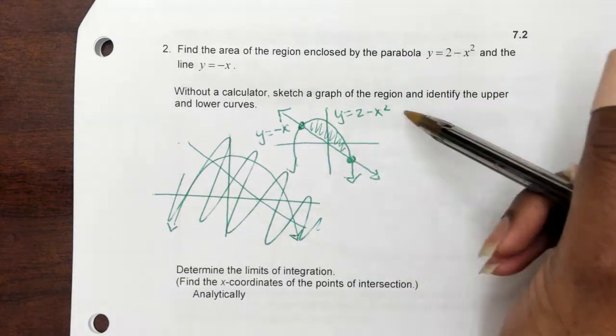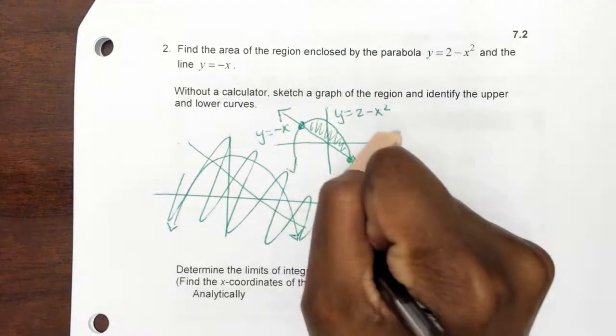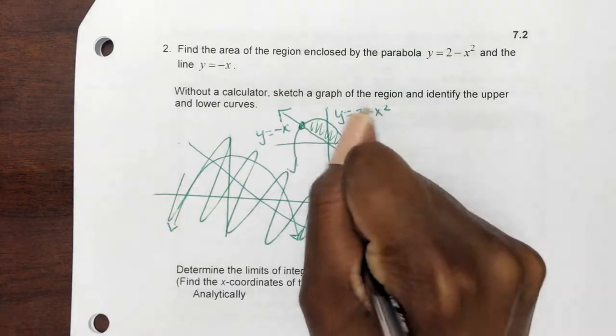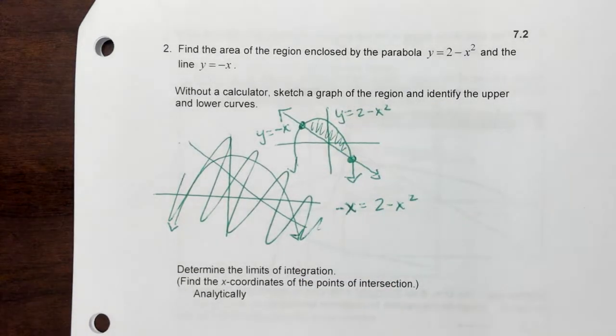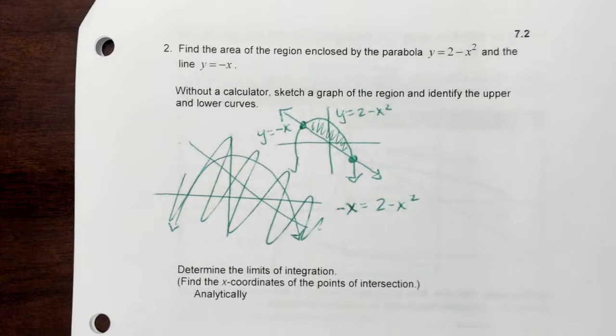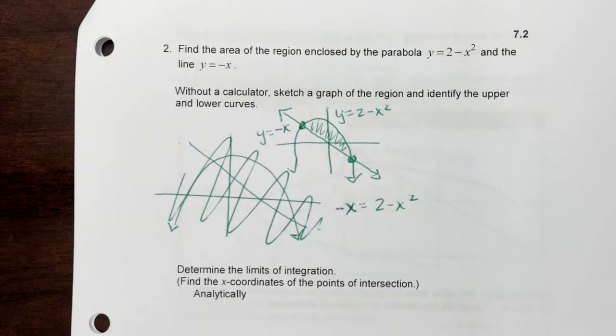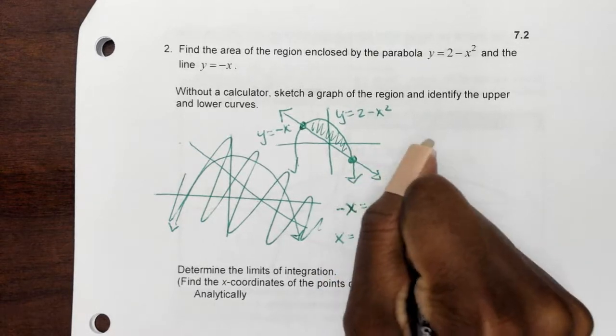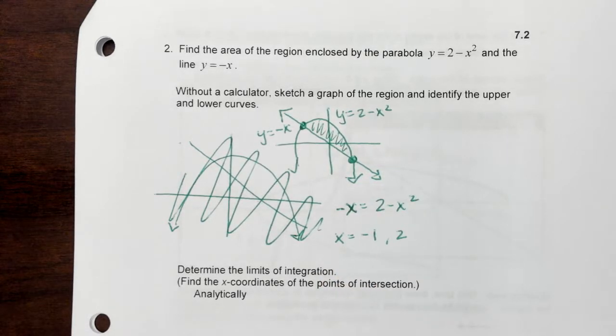Okay, so these two graphs are equal to each other. Negative x equals 2 minus x squared when x is equal to negative 1 and to 2.